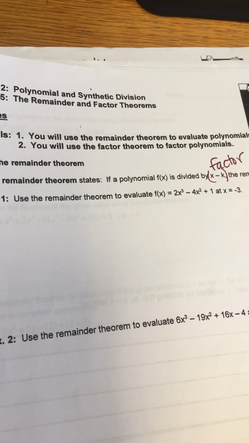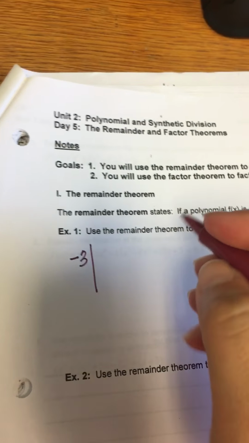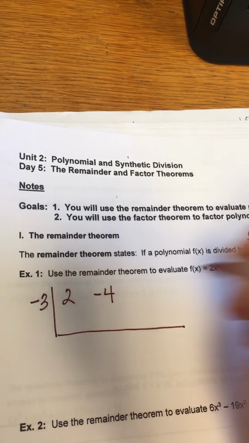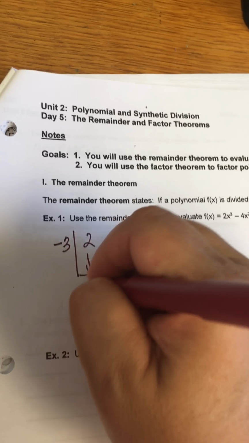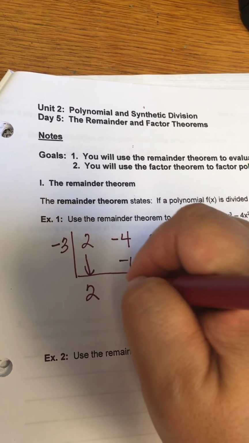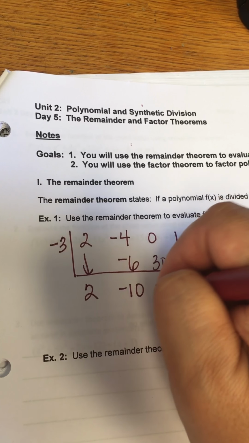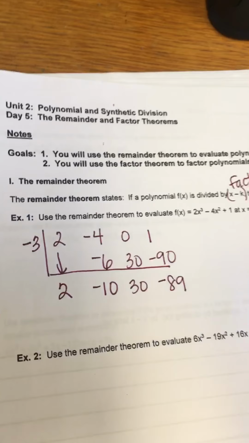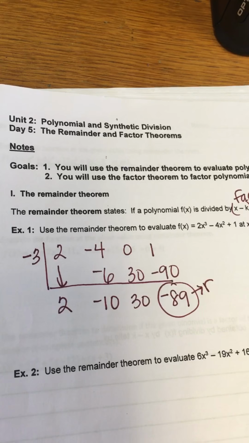So use the remainder theorem to evaluate. Okay, so we can do synthetic division one way. The number we're dividing by outside, so -3. And I put the coefficients in order, so I have a 2, a -4, a 0 because there's no x, and a 1. Pull it down, 2, multiply, -6, add them up, -10, multiply, I get 30, add them up, I get 30, multiply is -90, add them up is -89. The remainder is exactly what you think. It's at the end. So this is your remainder.